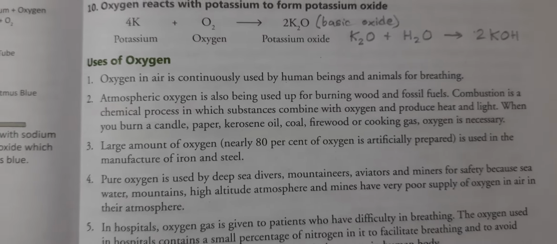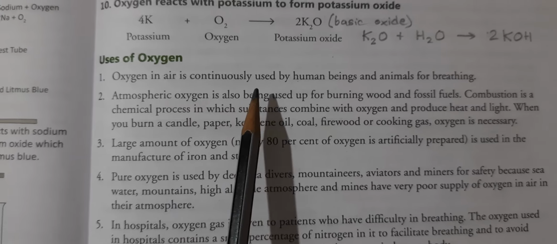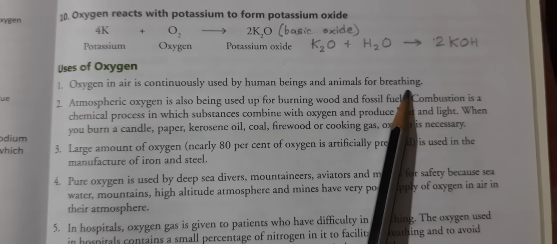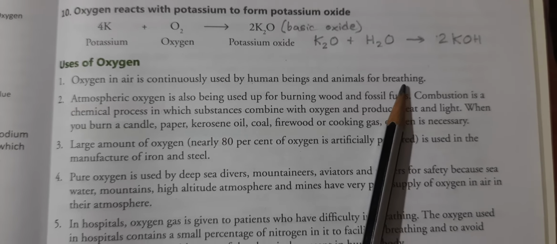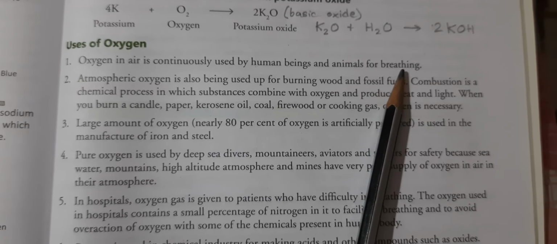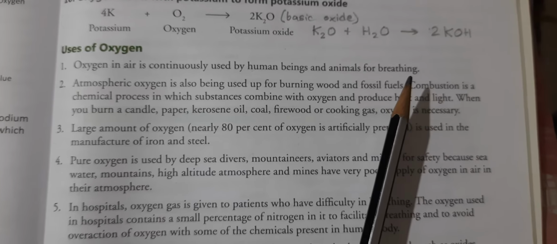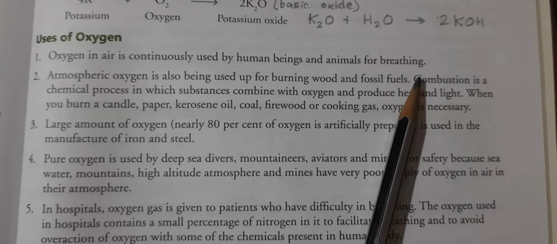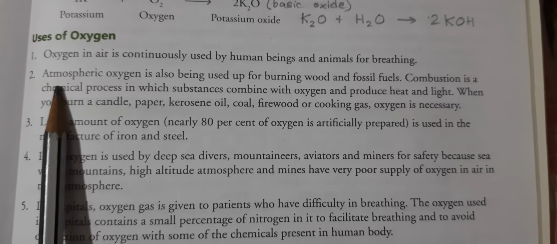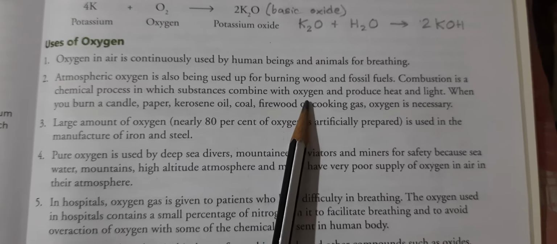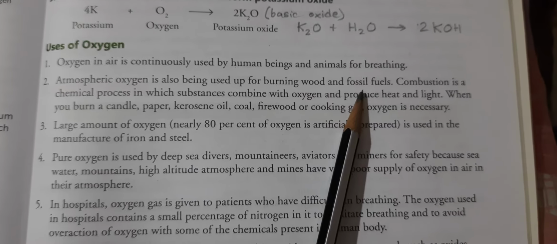The first use that is mentioned is that oxygen in air is continuously used by human beings and animals for breathing. Without this oxygen gas, you won't be alive because you won't be breathing at all. This oxygen gas mixes with your blood and is transferred to each and every cell in your body. Atmospheric oxygen is also being used up for burning purposes and for fossil fuels.